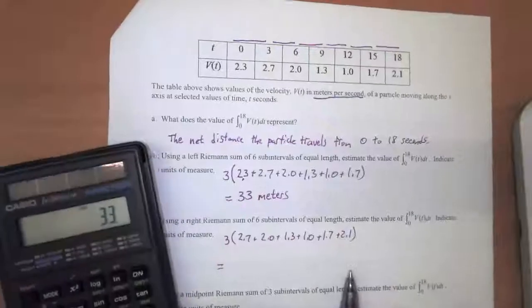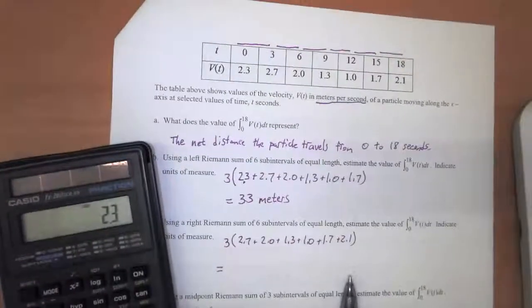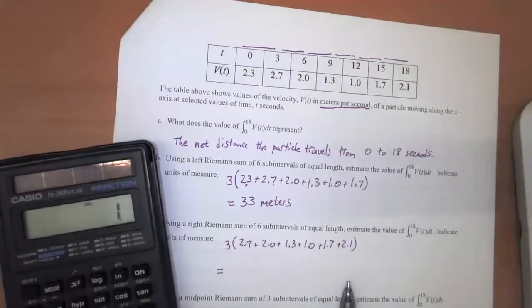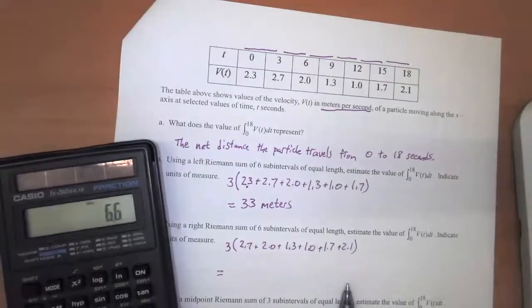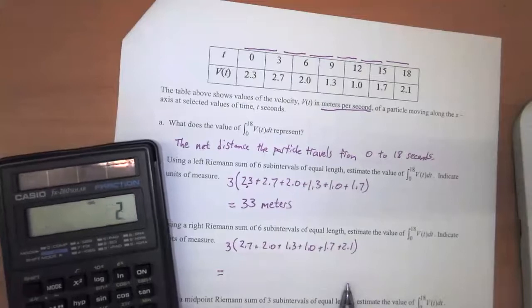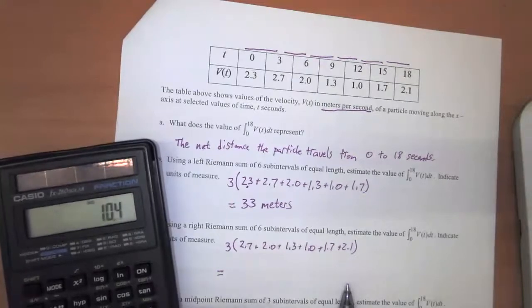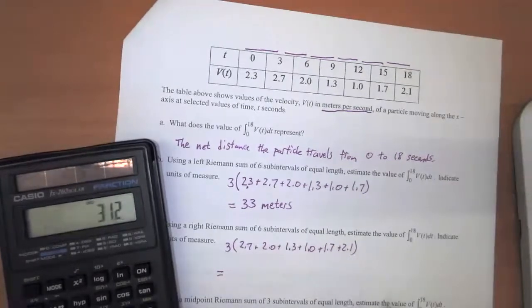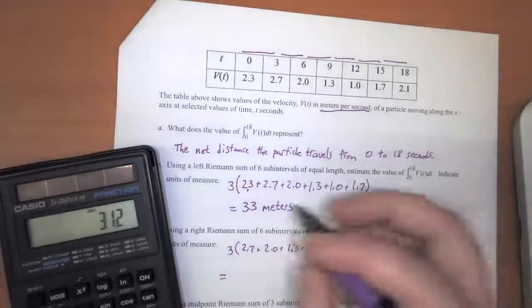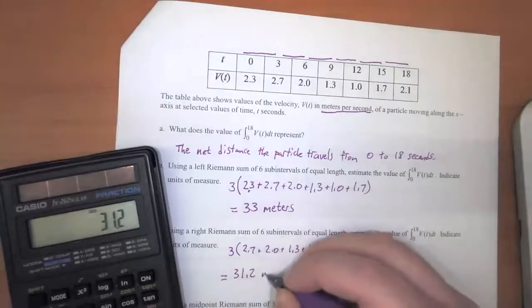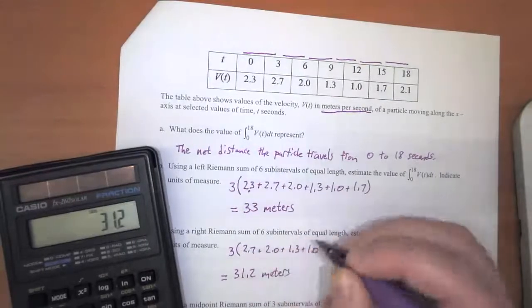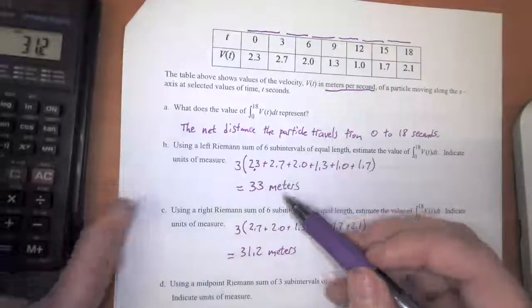All right, and so 2.3 plus 2.0 plus 1.3 plus 1.0 plus 1.7 plus 2.1 is equal to 10.4 times 3 is 31.2 meters.